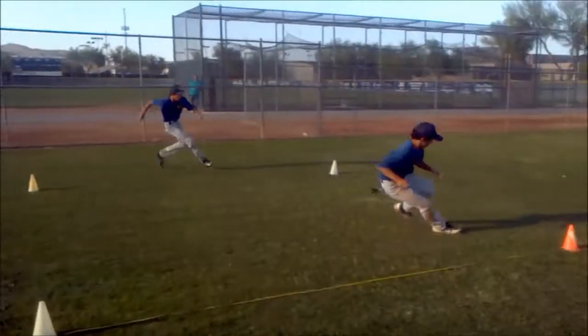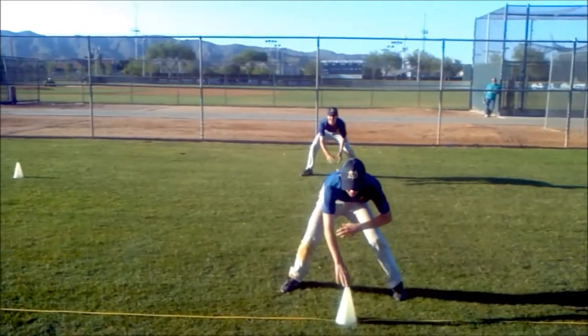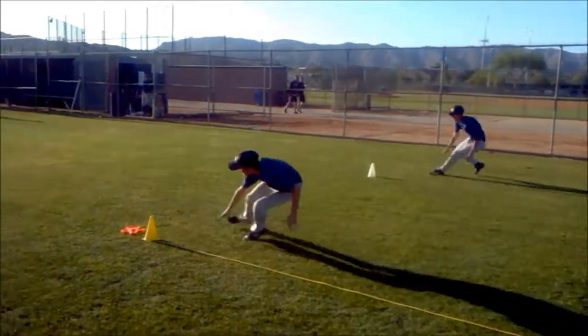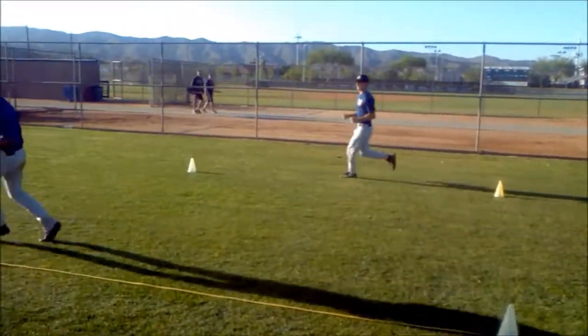The equipment required for this drill is a track or field surface, cones, tape measure, stopwatches, or timing gates for more efficient measurement, and tape to indicate course layout.